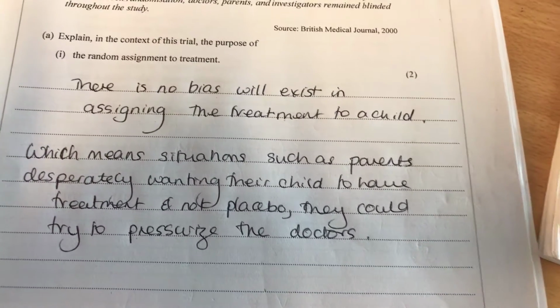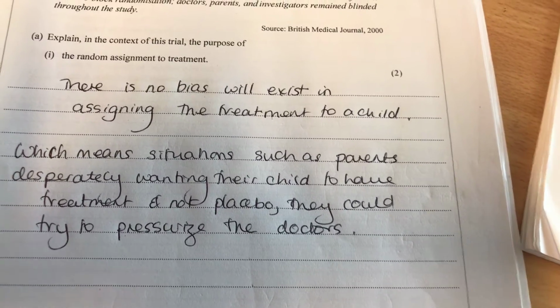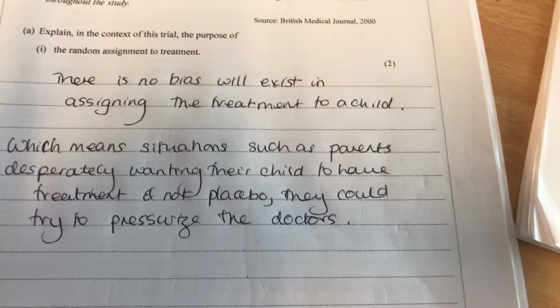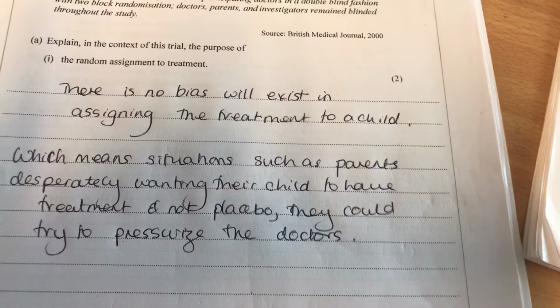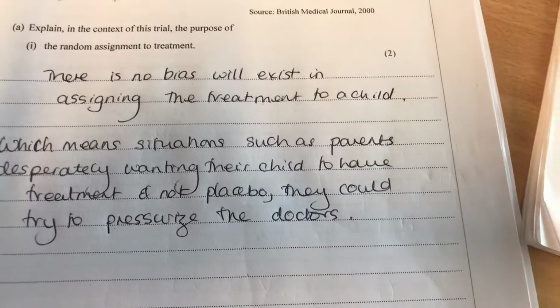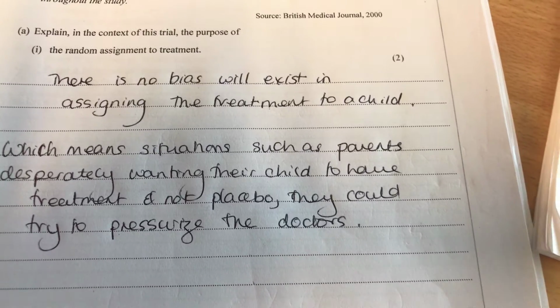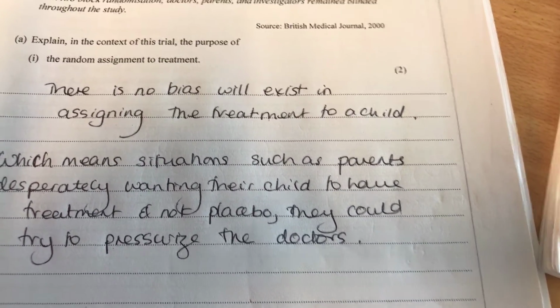But the whole idea behind the randomised thing is that it's randomised, there's no conflict of interest, and it avoids any bias towards a certain child or towards a certain patient. Because the doctors may just be interested to see that their treatment works, so they might give it to the less sick child, which sounds really awful, but that's an option.